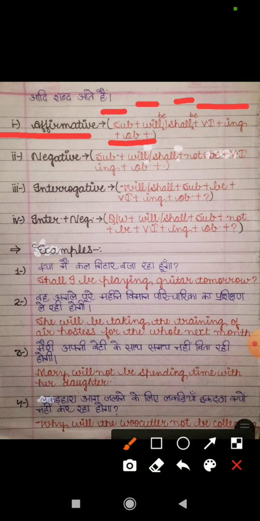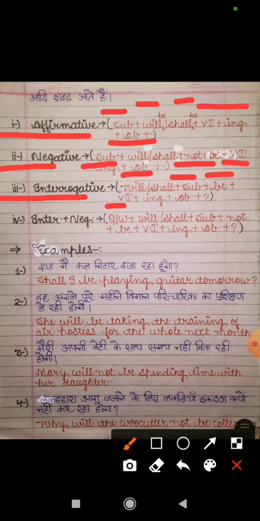Now let's see the formula of negative sentence, that is subject, will, shall, not be. Remember, not will come in between shall and be. Subject, then according to the subject, will, shall, then not, then be, then verb first form plus ing, then object, and then full stop. Next type of sentence is interrogative sentence. So first of all, you have to start with the helping verb will and shall according to the subject, then your subject, then be, then verb first form plus ing plus object plus question mark.